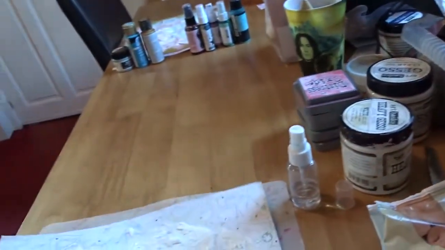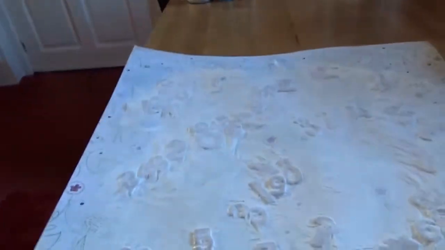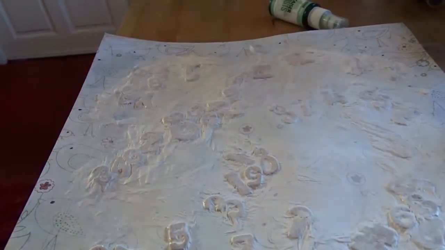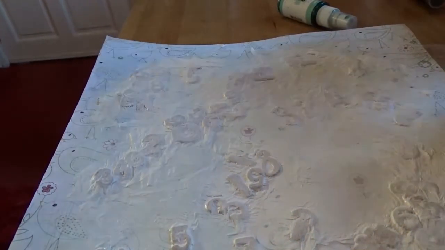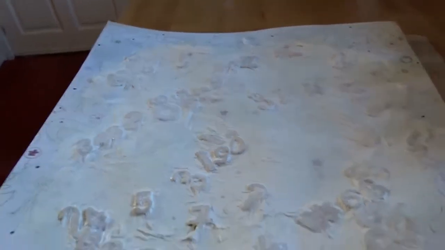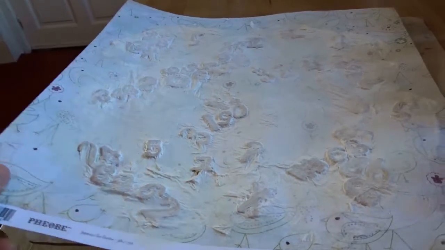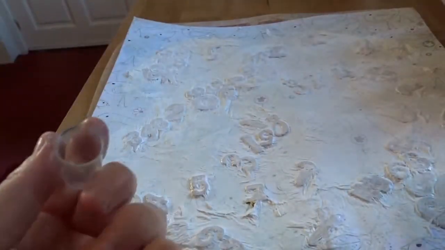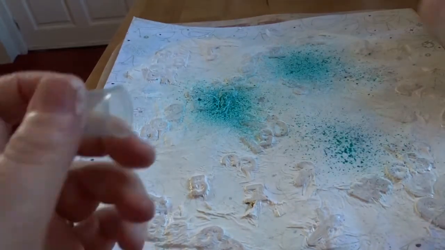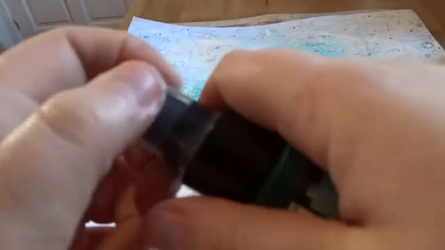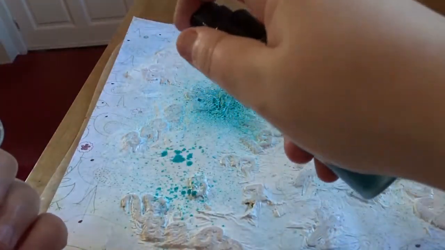So next we're going to look at ink sprays. So let me just get the ink sprays. So these can be any ink sprays that you have. I've got a whole mixture of brands here. So we're literally just going to spray this, and again the same idea, you can use water to move it around, and every so often give it a quick dry so that you're not getting too much mixture of colours going on.